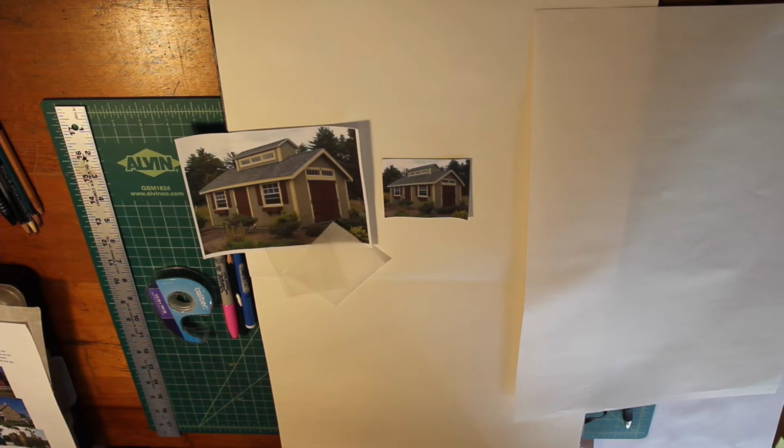This series of videos is going to demonstrate how to draw a building in two-point perspective. In this first video, I'm just going to tell you what you need to do this. The first thing you want to do is pick out an image that you're excited to draw for this assignment. It should be a piece of architecture.